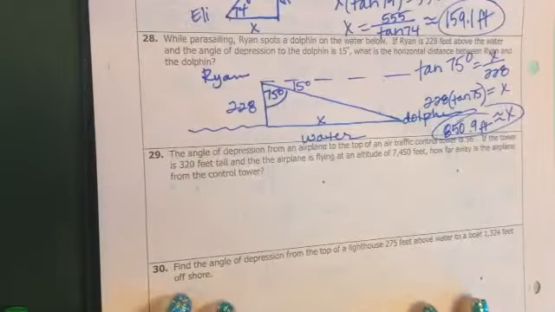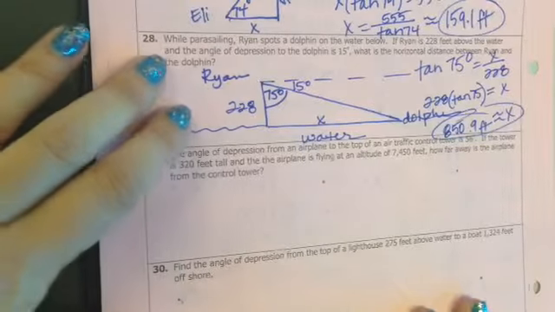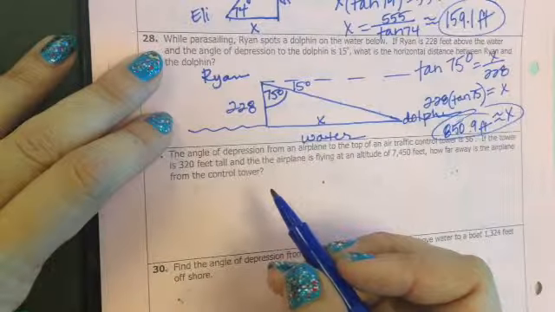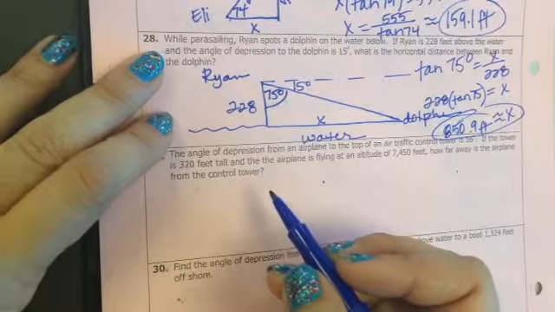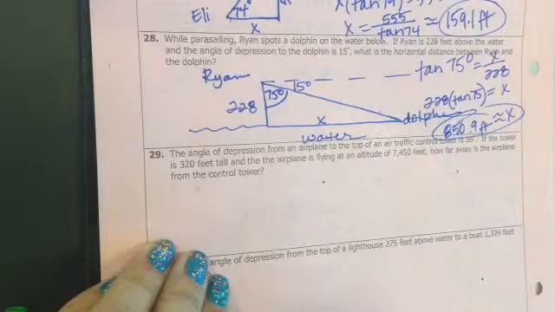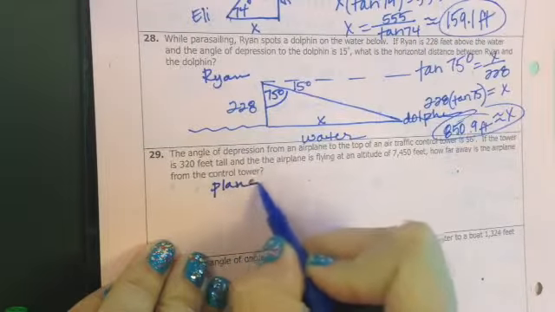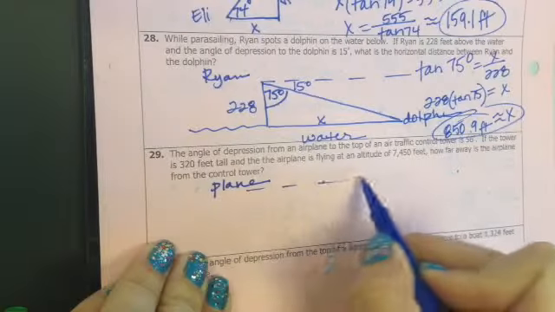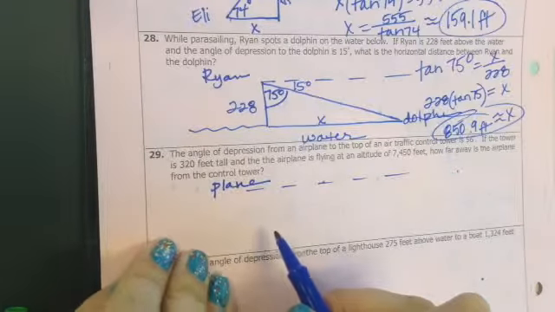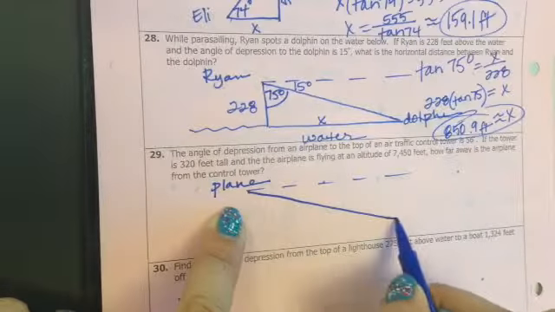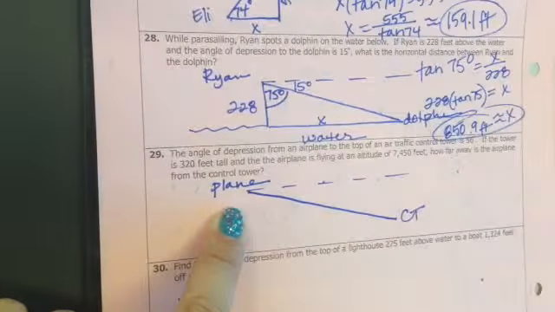This is one where we have a difference in heights that we need to deal with. An angle of depression from an airplane to the top of an air traffic control tower is 56 degrees. So if I've got my plane up here, my plane is flying along. I'm drawing that for my angle of depression. The control tower, I'm going to put my control tower right over here.